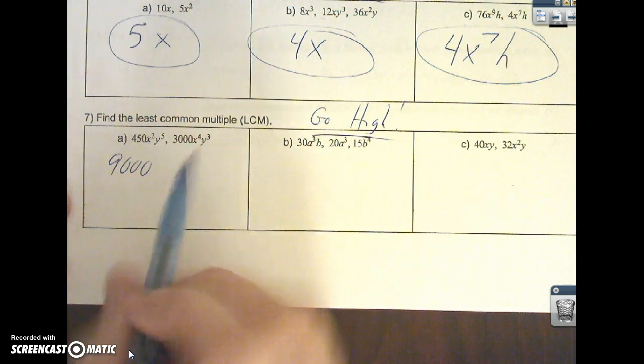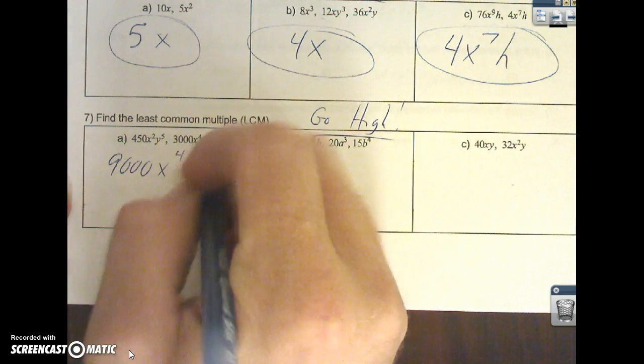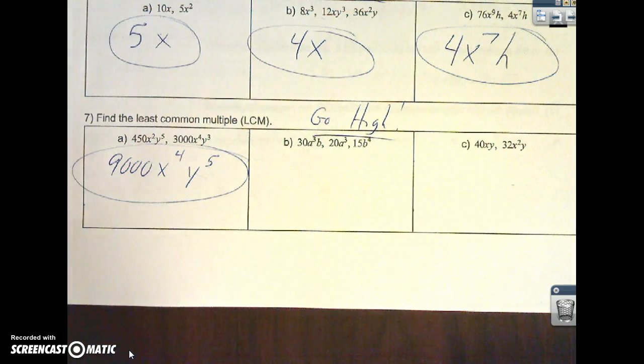Okay, so then go high with your variables. X squared, x to the 4th. The high is x to the 4th. Y the 5th, y the 3rd. Y the 5th is higher. Okay? Looking good so far.